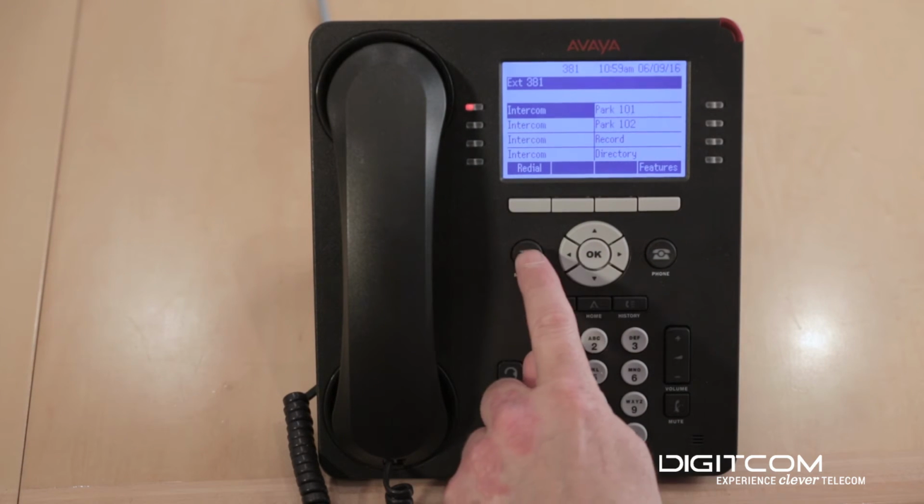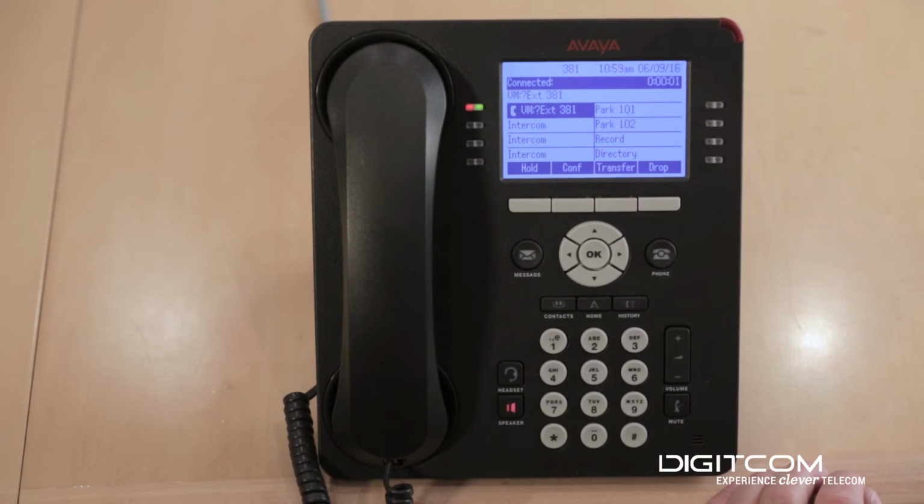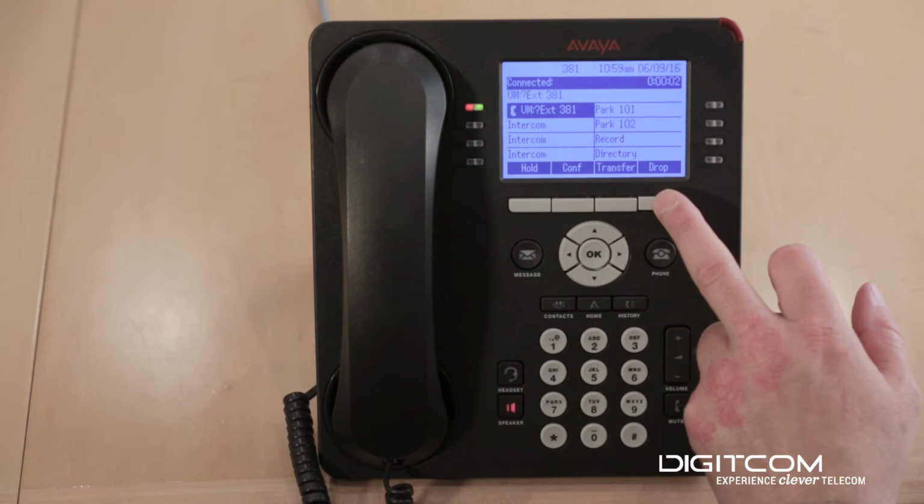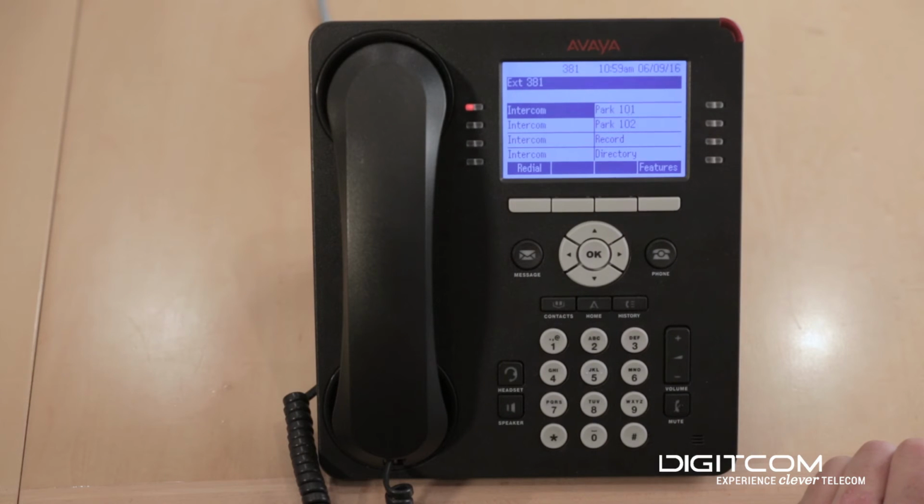And the last fixed button is your message button, which will access voicemail. And yeah, that is your Avaya phone and your fixed buttons.